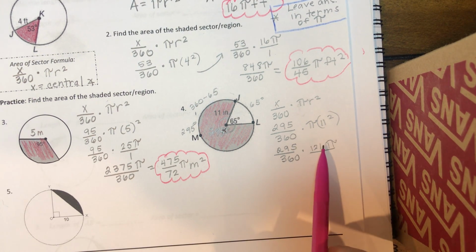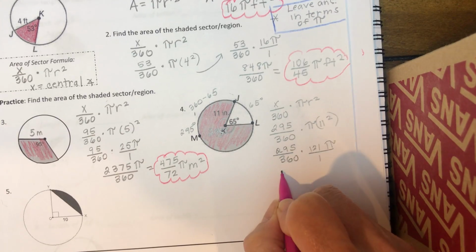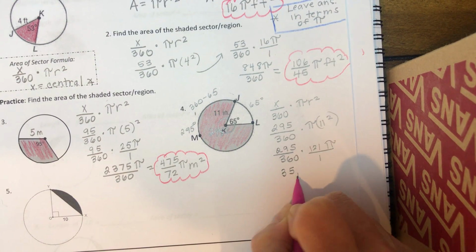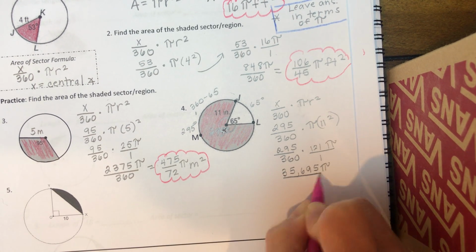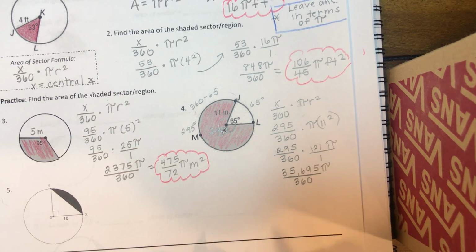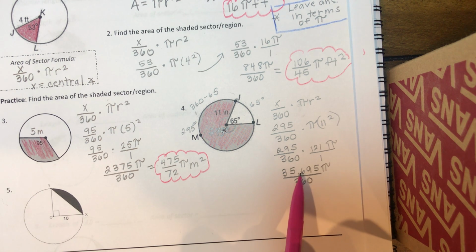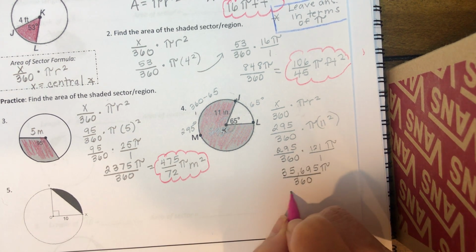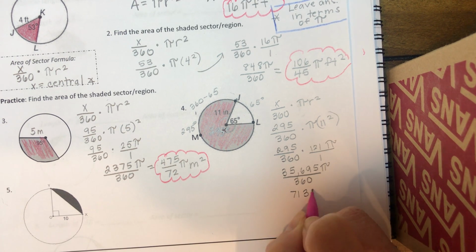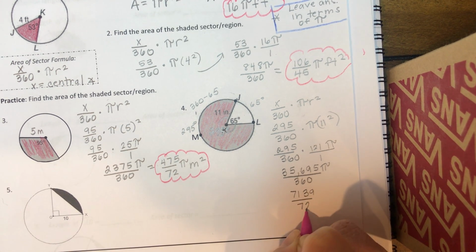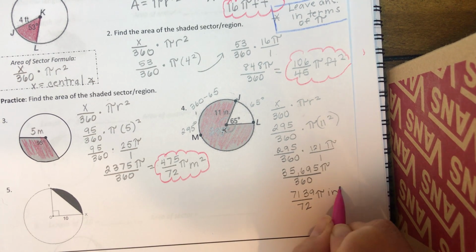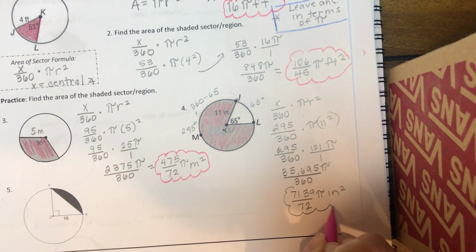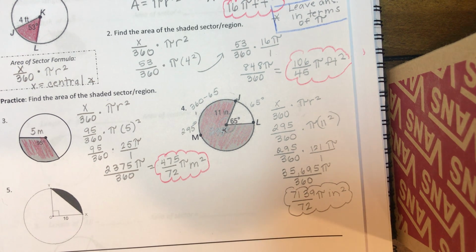295 times 121 is going to give us a big number, 35,695 pi over 360. So this is great that we have our calculator because we can see if that reduces. Turns out that it does. 7,139 over 72 pi inches squared. All right, and that's your answer.